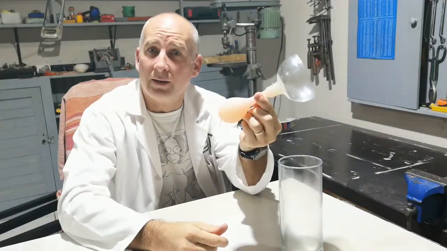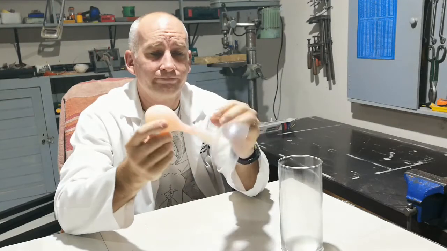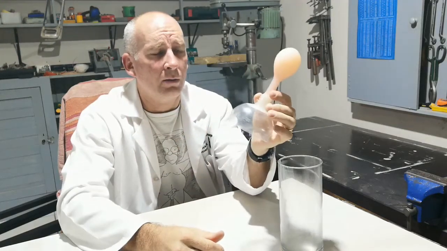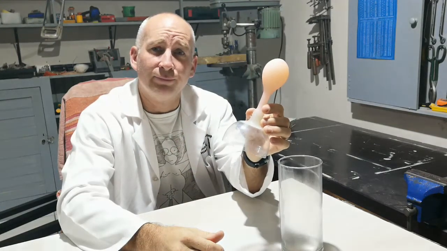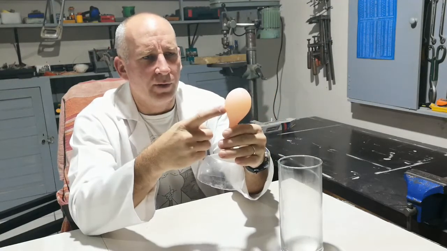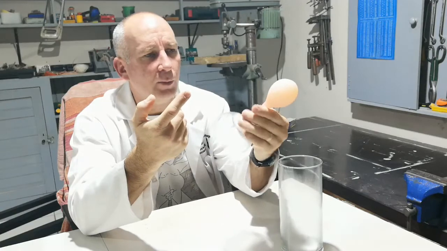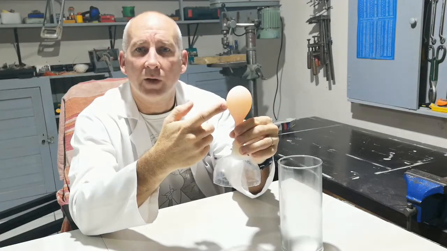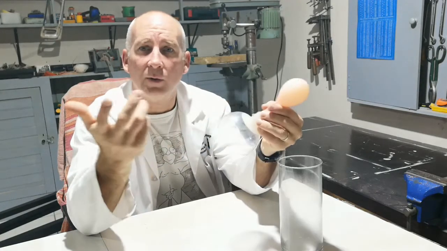So this is what I ended up with. Mission failure. Not exactly what I was hoping for. Two main problems. The resin is completely opaque, not transparent at all. So if there was something inside here, we wouldn't be able to see it.